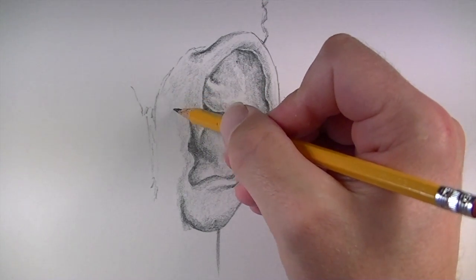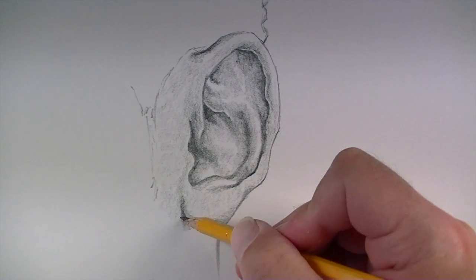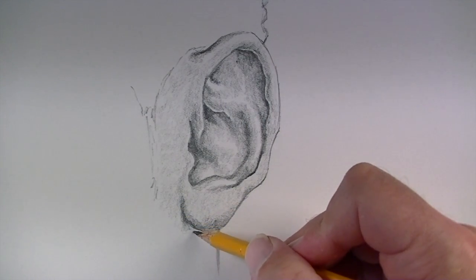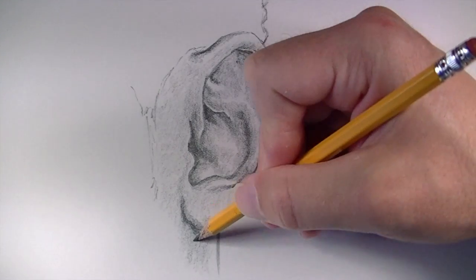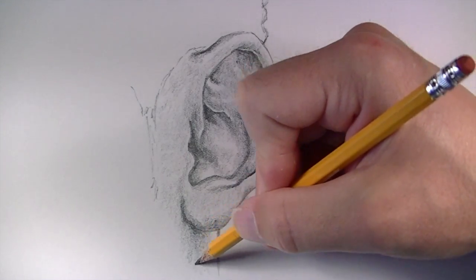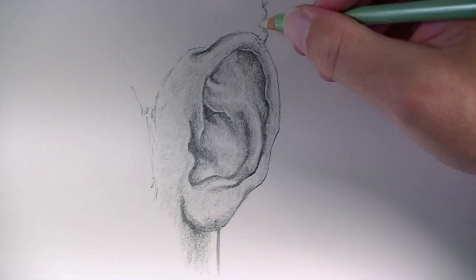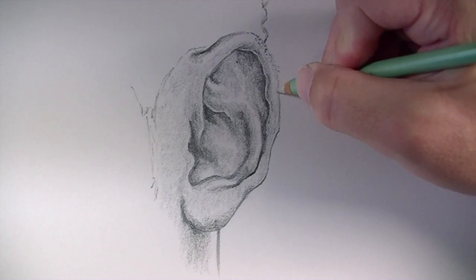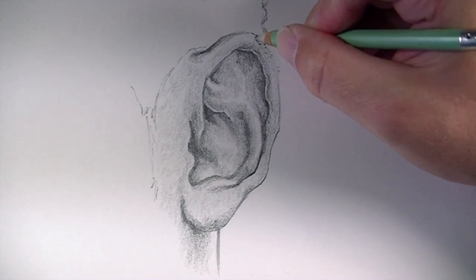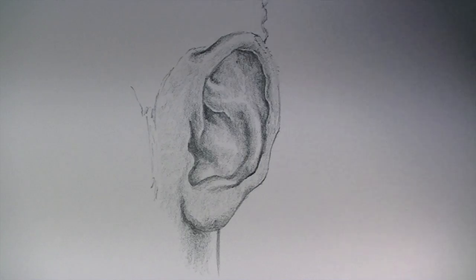These areas will contrast with the darker values that we'll add to the hair in just a few moments. As expected, a bit of darker value exists underneath the ear, creating a cast shadow on the neck. A strong highlight exists on the upper portion of the ear. We'll use a vinyl eraser to erase away the contour line, leaving an implied line.